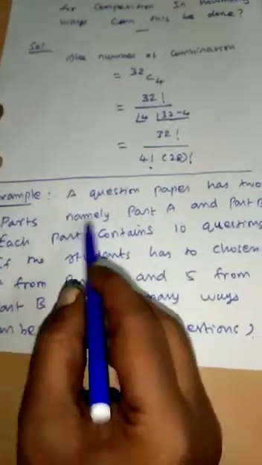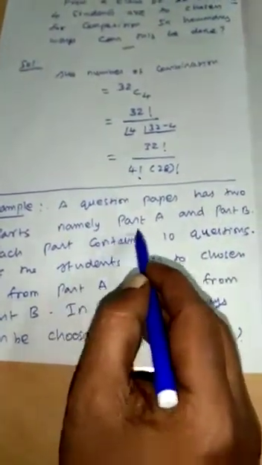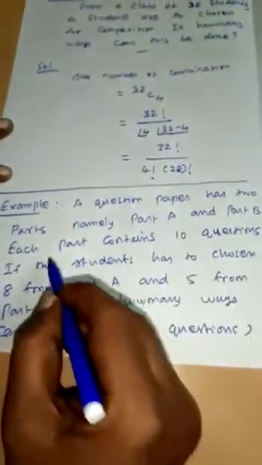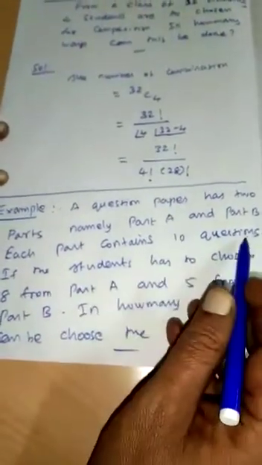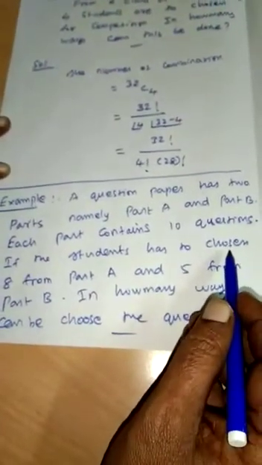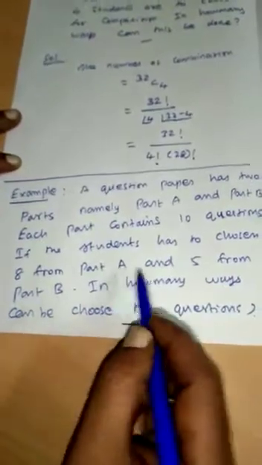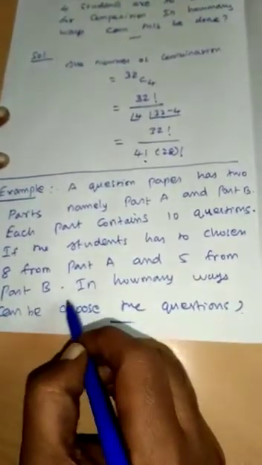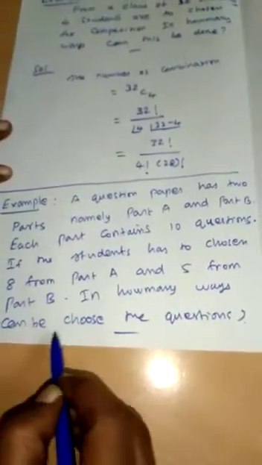Next question. A question paper has 2 parts, namely part A and part B. Each part contains 10 questions. Part A 10 questions, part B 10 questions. If the student has to choose 8 from part A and 5 from part B, in how many ways can we choose the questions? Solution.